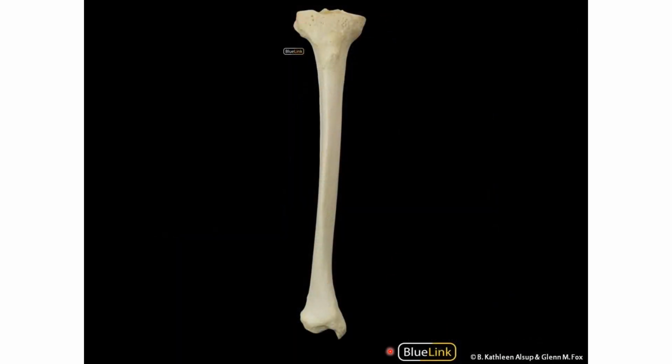This is the tibia, which is the medial bone in the leg. So this would be the medial side because you can see the medial malleolus right here. So we know this has got to be the medial condyle. So this would be lateral condyle because it's opposite side of the medial malleolus.